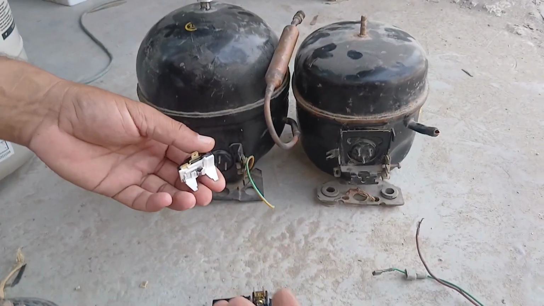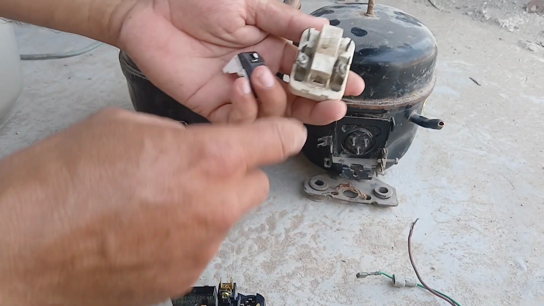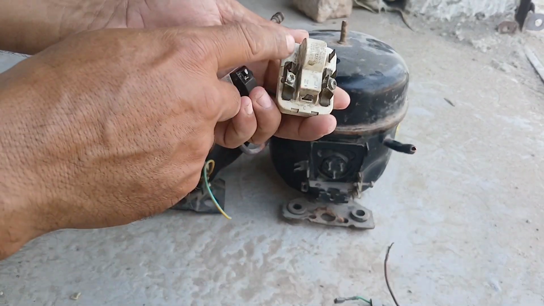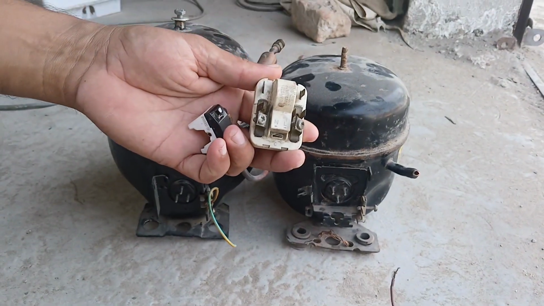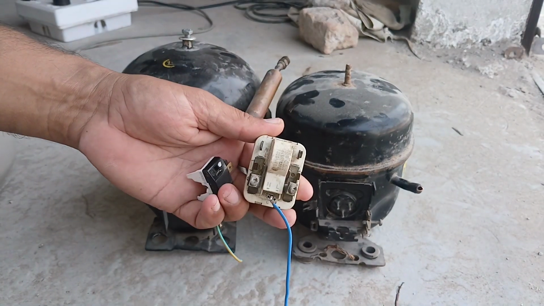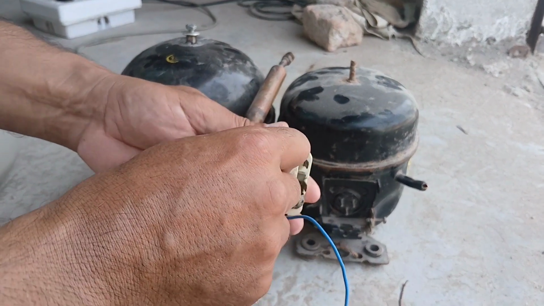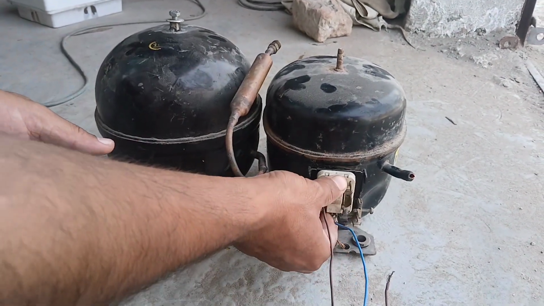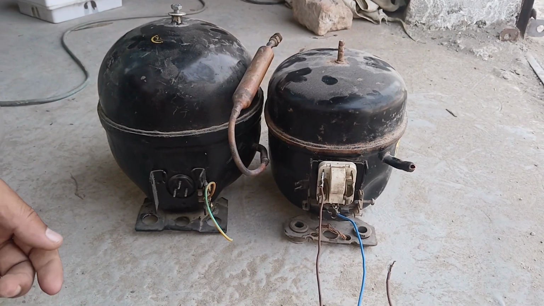And how do you do the connection? In this relay you can give common and running directly. How? Like that. Like this you can give the connection and you can run the system.